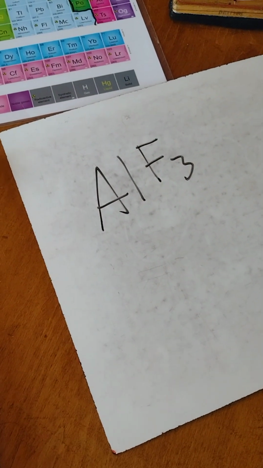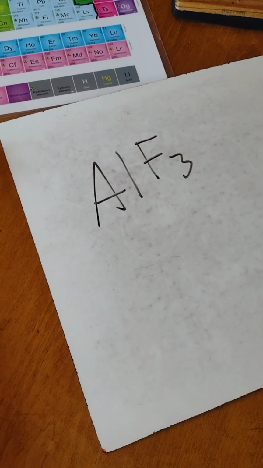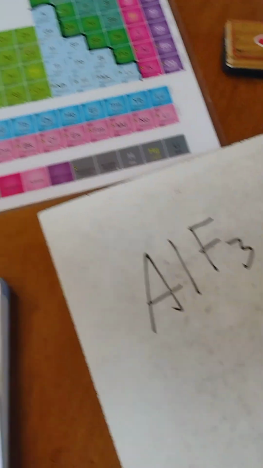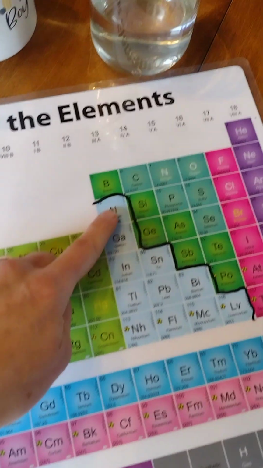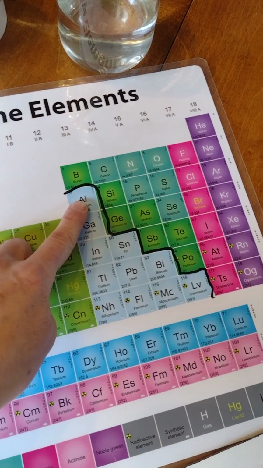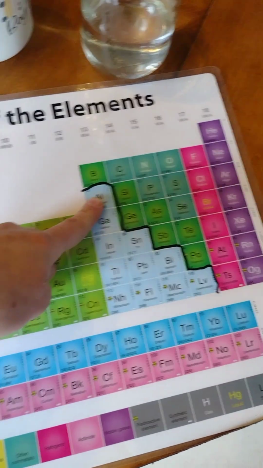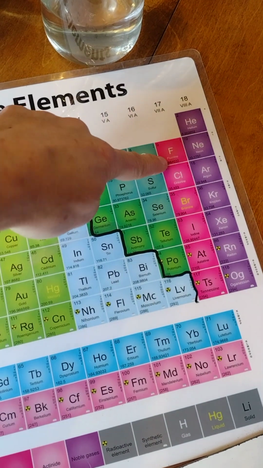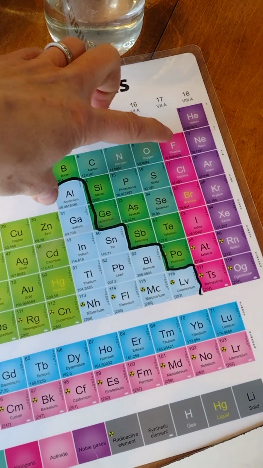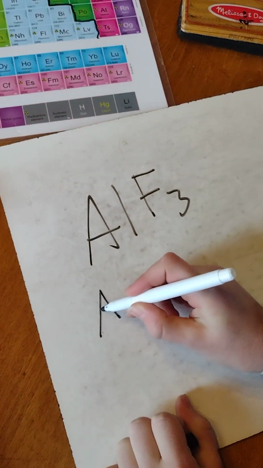Okay, I want you to tell me the name for AlF3, Joseph. So you've got to find it on the periodic table. Where's aluminum? Aluminum is before the little staircase, so this is a metal. And then, what's your other one? Fluorine. So it's a metal and a non-metal, so it's an ionic compound.